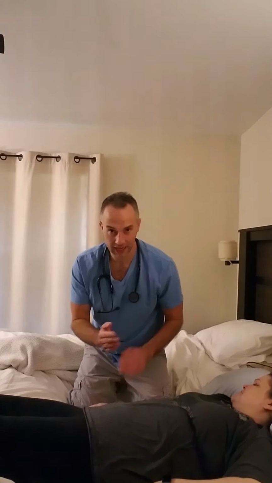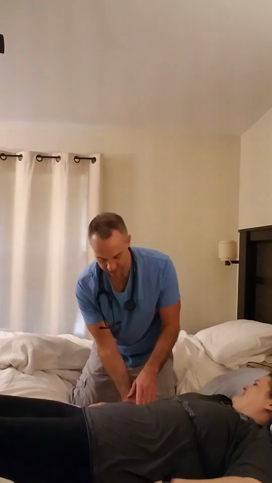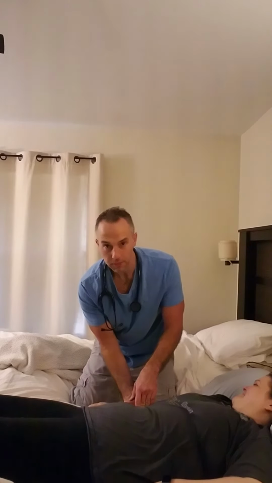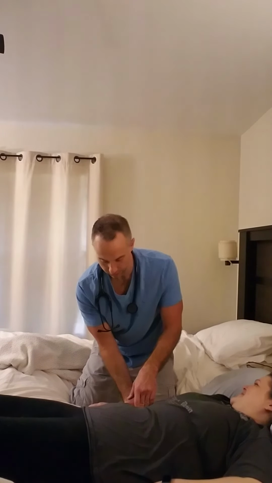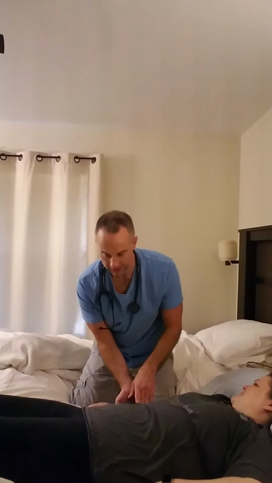Moving on to the kidneys, I will be using the capture the kidney method. With both hands, I will pinch the side near the right flank and then slowly release, and as the fluid moves back, see if I can feel the kidney.